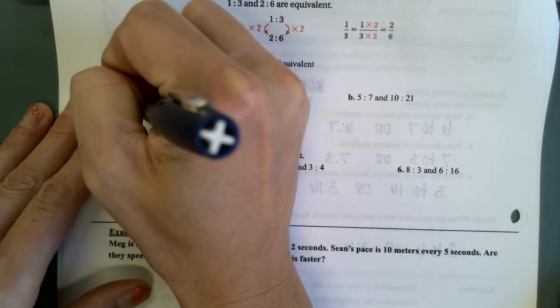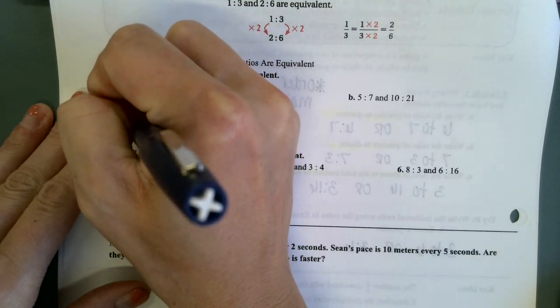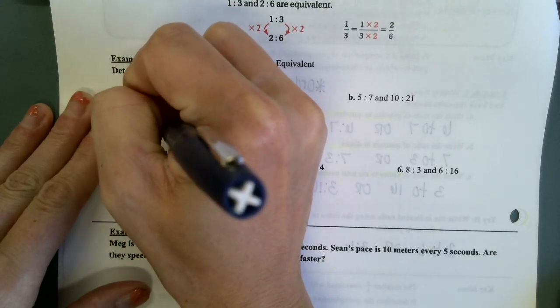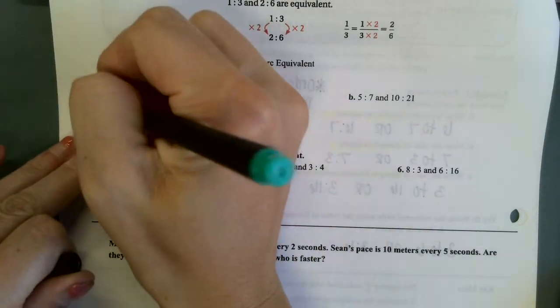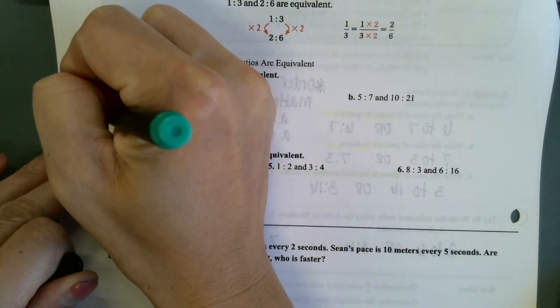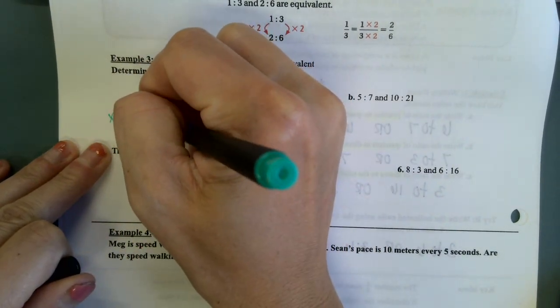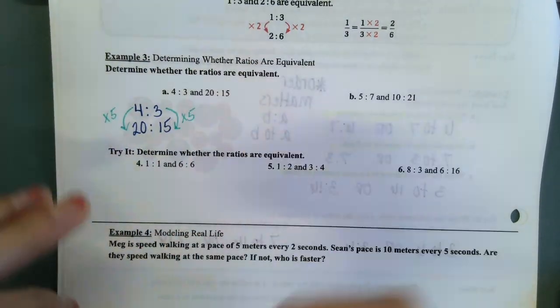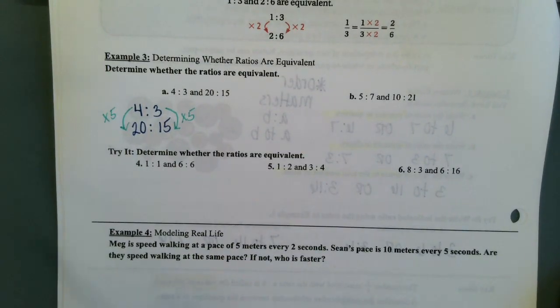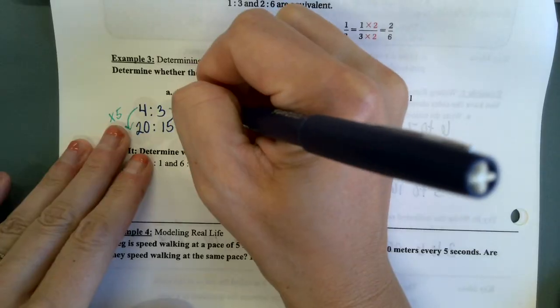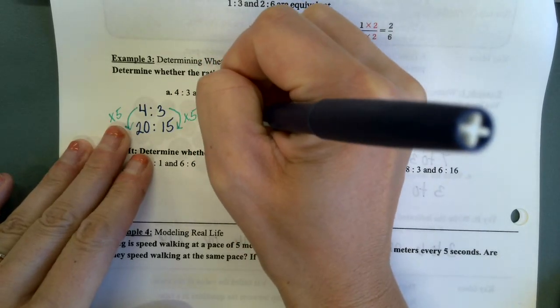So if I set it up this way, here's 4 to 3, and here's 20 to 15. I can see here that to get from 4 to 20, I would do 4 times 5. And then to get from 3 to 15, I would also go 3 times 5. Since I would multiply them by the same thing, we would say that yes, these are equivalent.